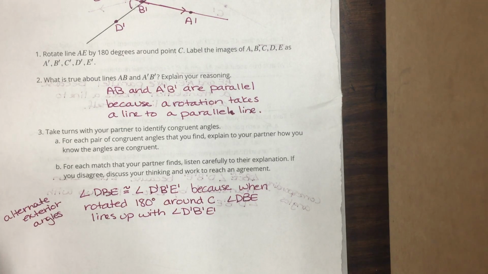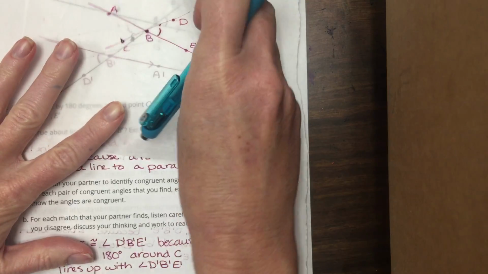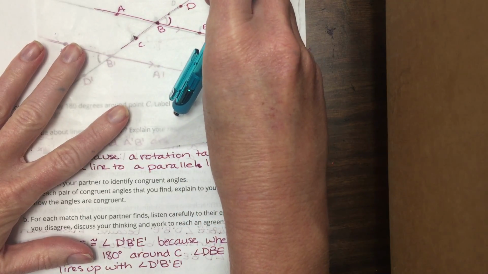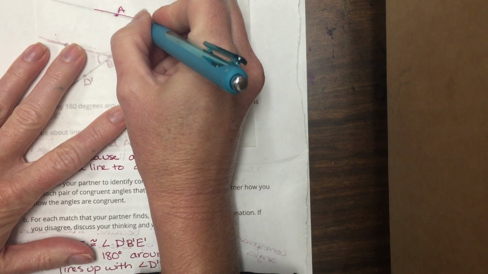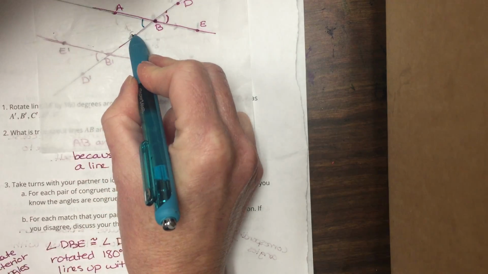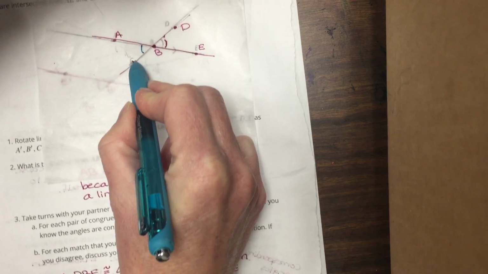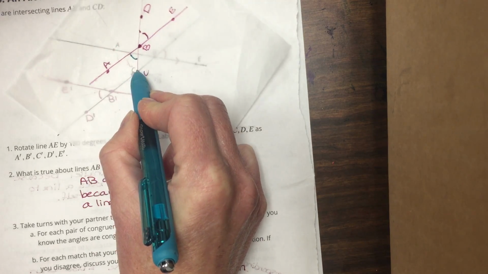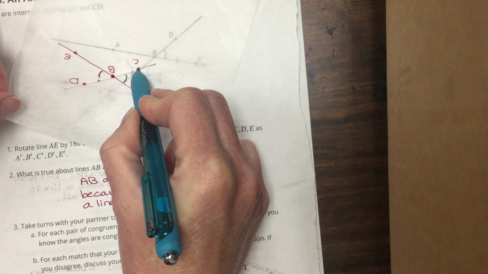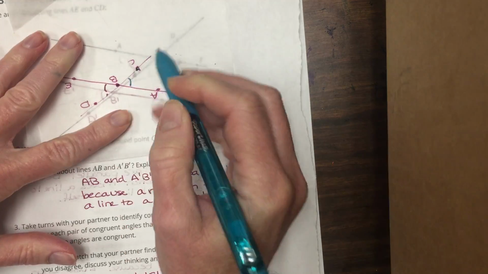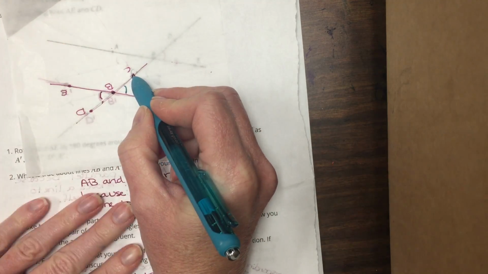Let me get a different color. Let me put this back up here and try something else. I'm going to try this inside angle here. Let me rotate 180 degrees around C and find out where that angle ends up. I don't think I put it right at C, sorry.